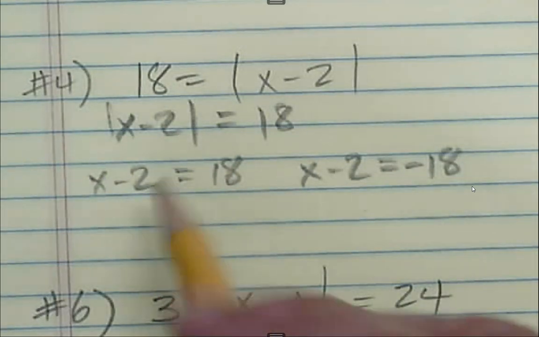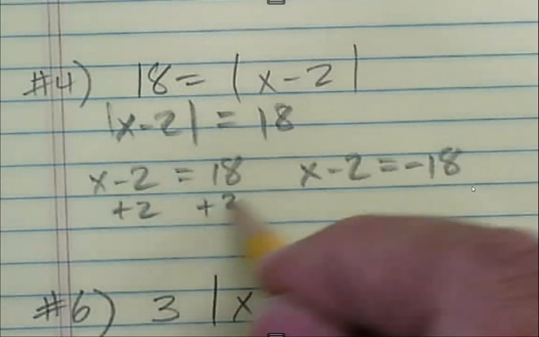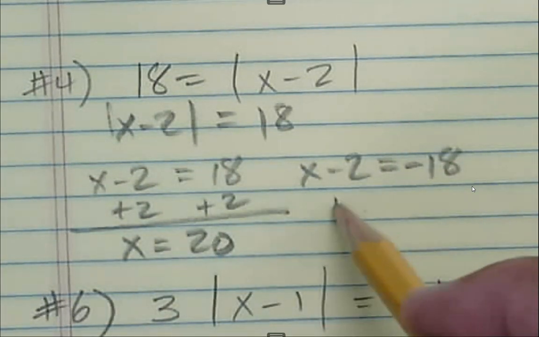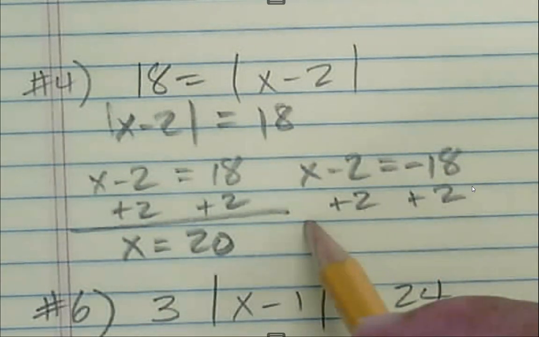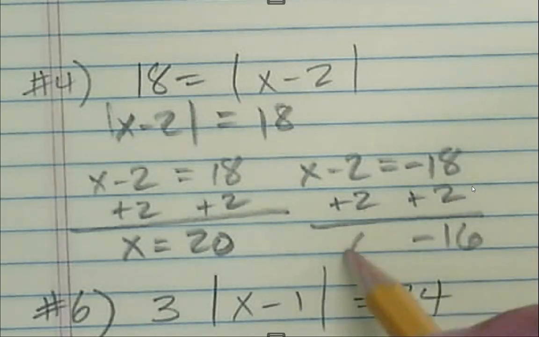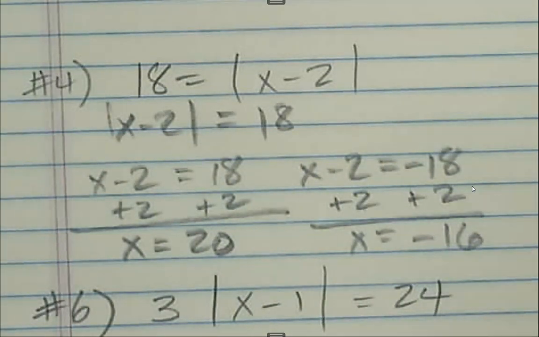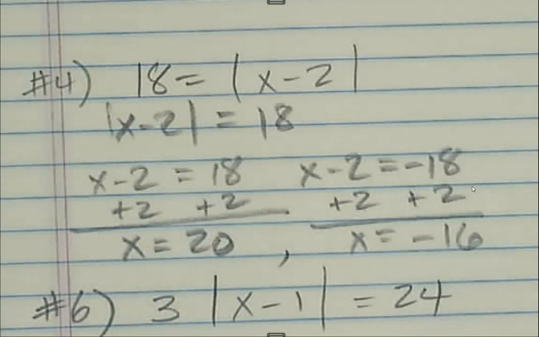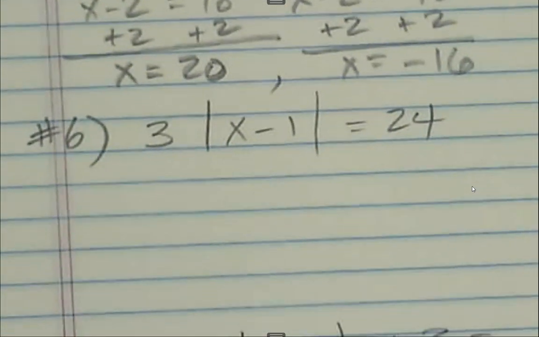So to solve this first one, I'm just going to add 2 to both sides. So I'm going to get x equals 20. And here I'm going to add 2 to both sides. But I've got negative 18 plus 2, which is negative 16. So there would be my two answers, 20 and negative 16. All right, let's look at number 6.